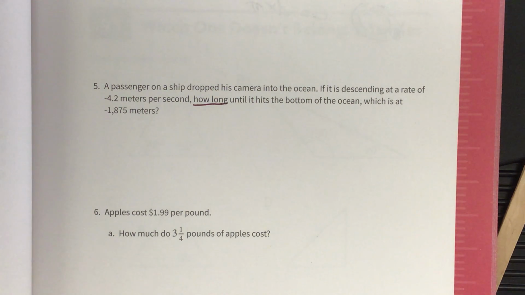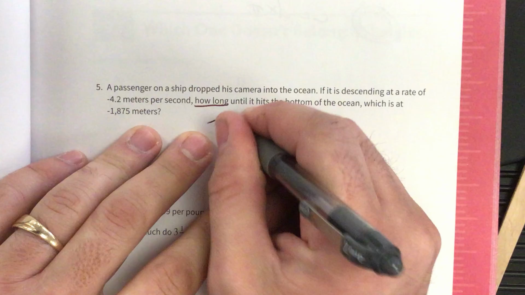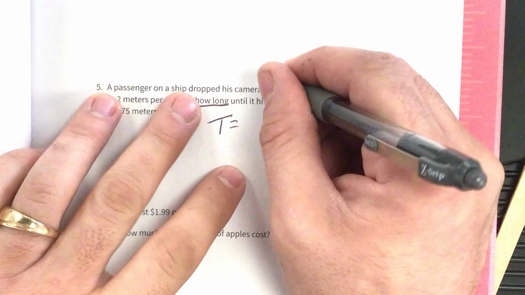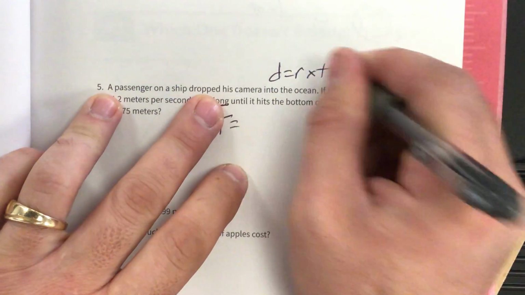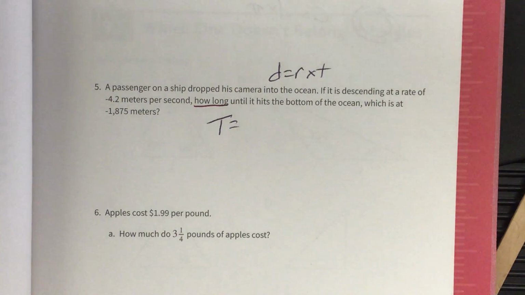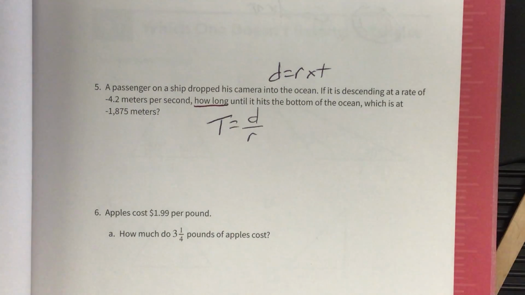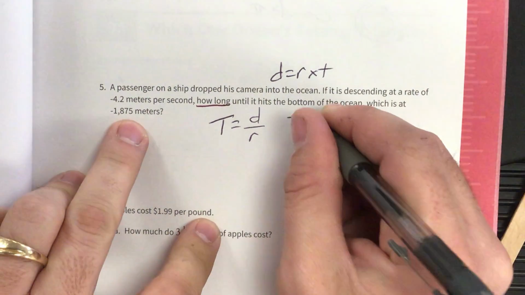Problem 5. We've had time equations. Do you remember what time equals? T equals, is it like R divided by D? This all came from distance equals rate times time. So time is D divided by R, distance divided by rate. Okay, so what's our distance? 1,800. Okay, it is negative.